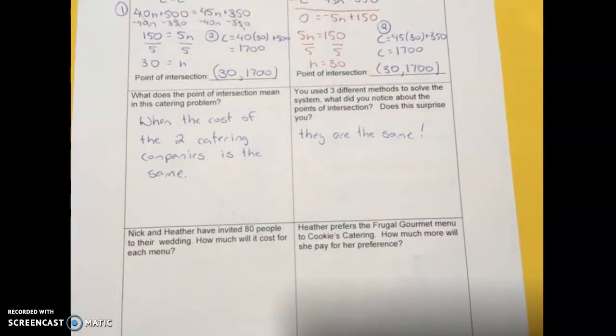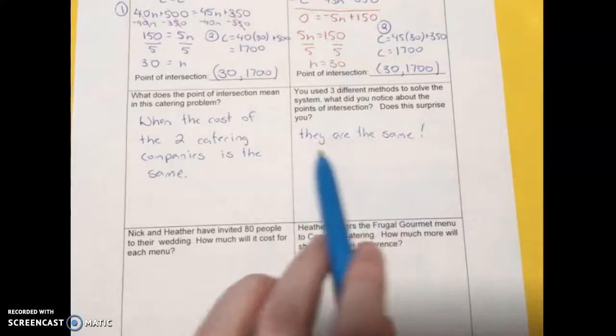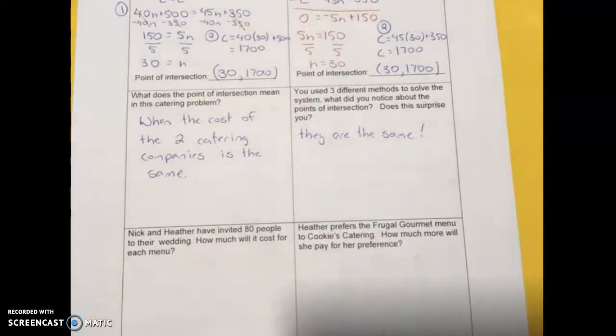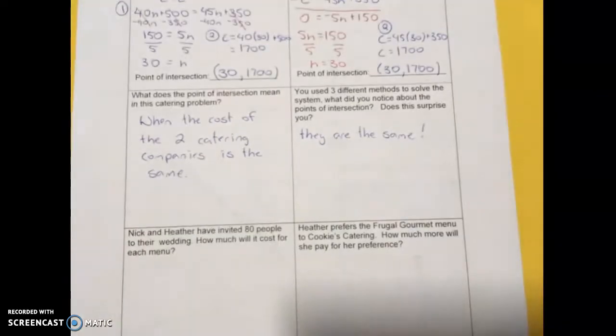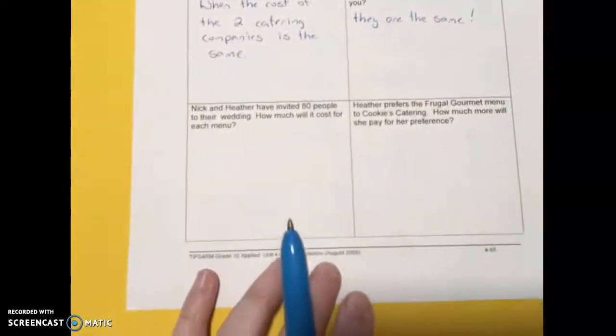But when you think about it, if you're solving a set of equations and it's two straight lines, remember way back to the beginning of one of our lessons, the only time two lines can cross is at one point. So that means there can only be one solution for a system of linear equations. So it makes sense that they all have the same solution. And if they don't, that means you've done something wrong. So that's actually a good check.